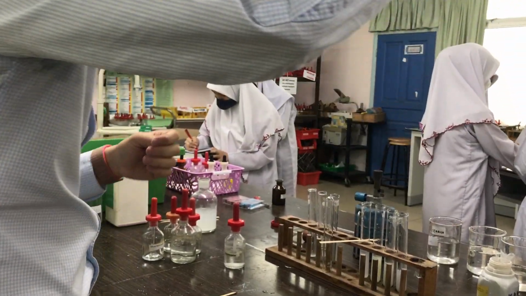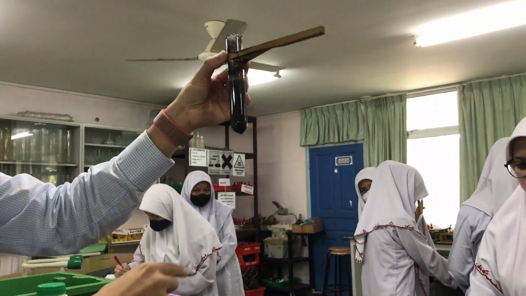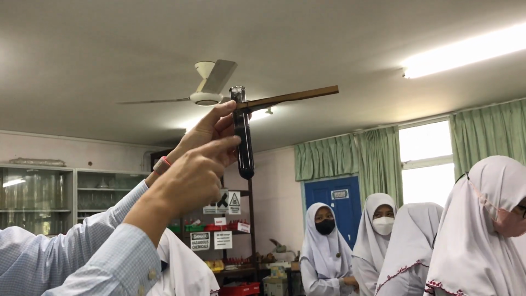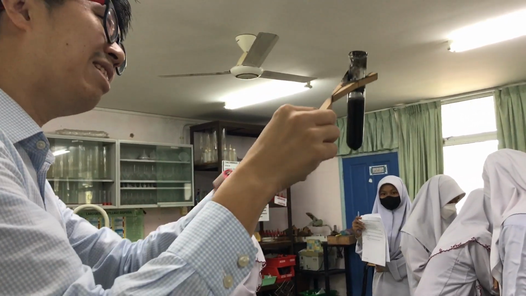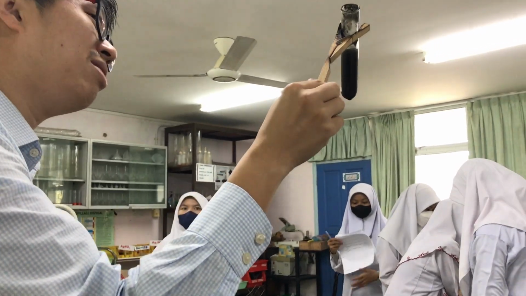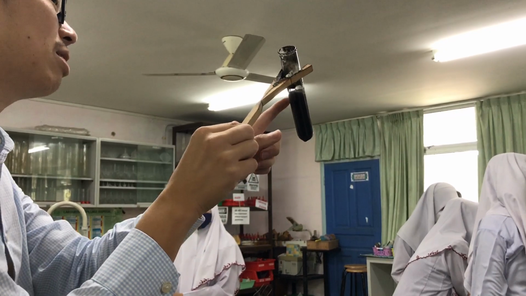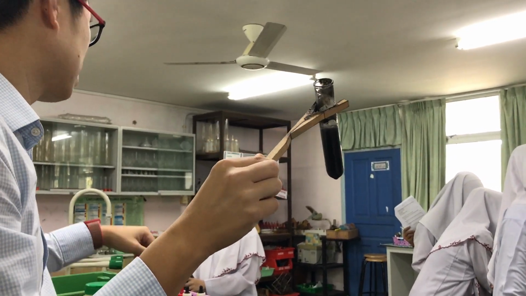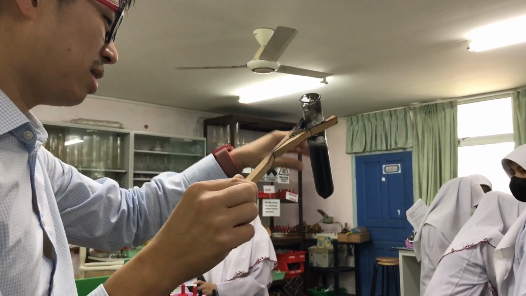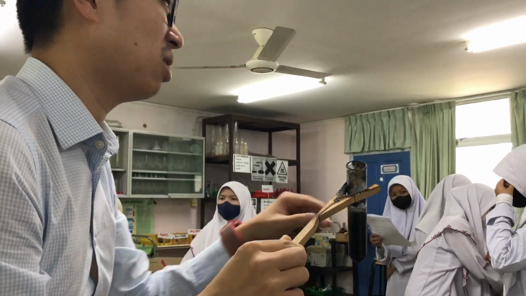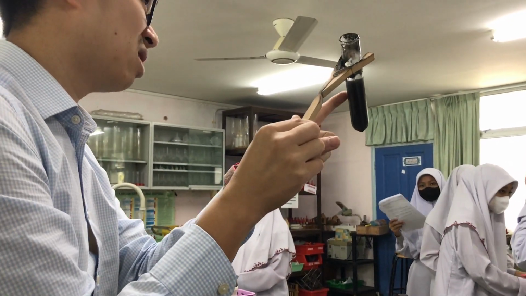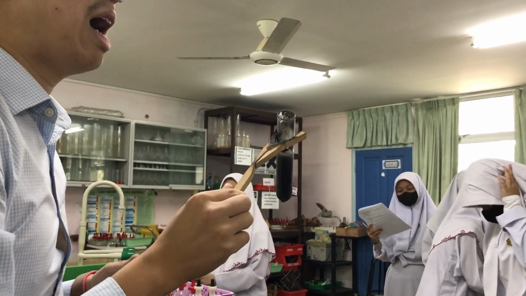This looks disgusting, but okay, how can I separate the solution from the black solid? So the catalyst is the black solid. Is it soluble? No. But I want the solution. How can I separate the black solid from the solution? The solution is the liquid, yeah? But they are solid. The black solid, right? Insoluble. How can I separate it?